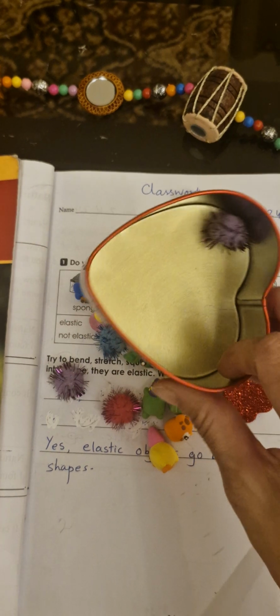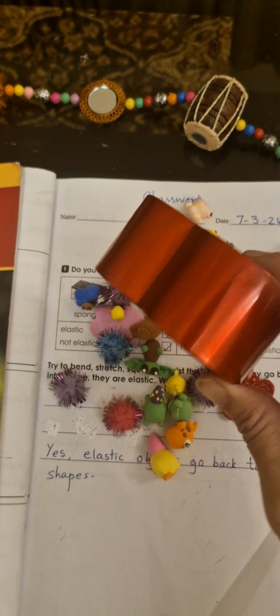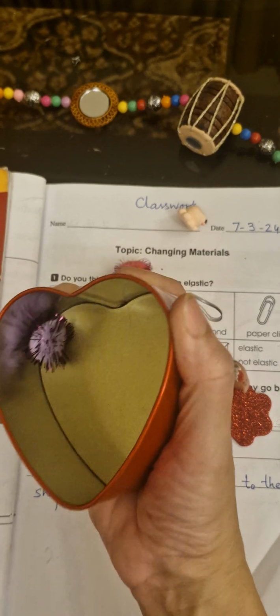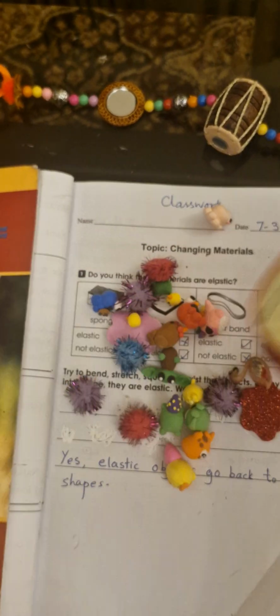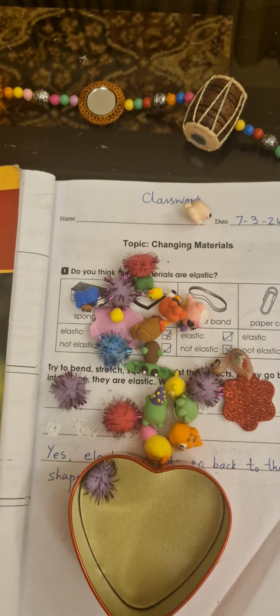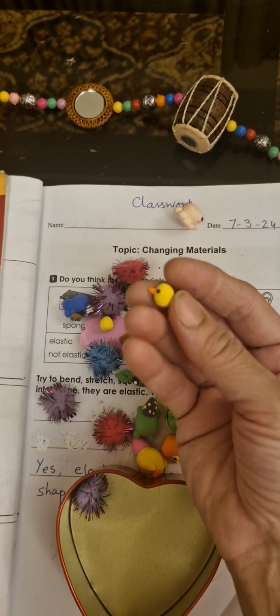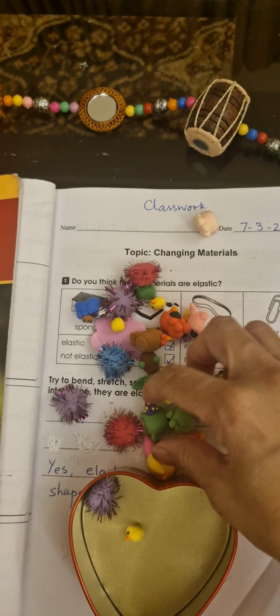And this is a metallic box, and this is quite hard. You can't change its shape. If I try to squash it, it is not easily squashable. It is very hard to squash. So look at this little birdie. This is also very flexible. Look at this.